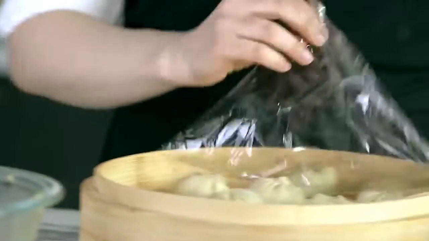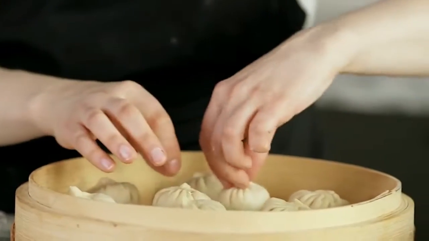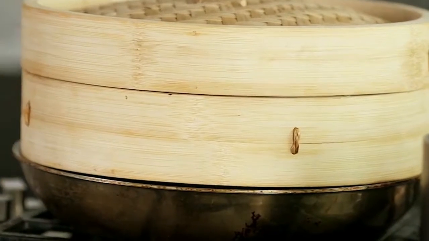Now I'm gonna add it to our prepared steamer basket, which is just a layer of Napa cabbage sprayed with a little bit of nonstick cooking spray. And I wanna set them over a skillet of boiling water and let it go for 8 minutes.